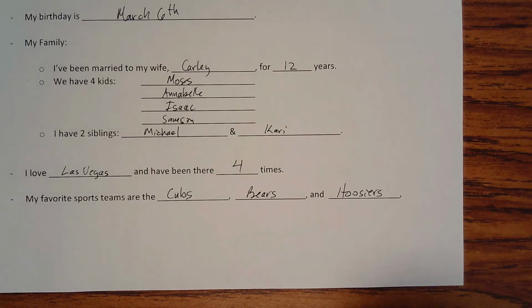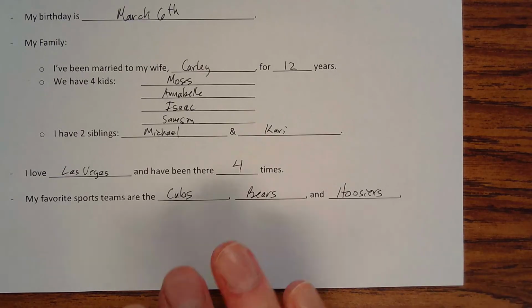I don't really care for the NBA either. I just kind of stick with college basketball when it comes to basketball.